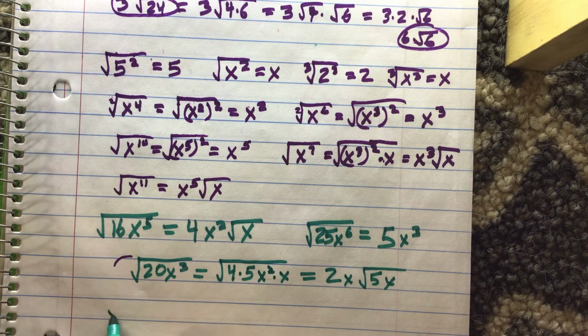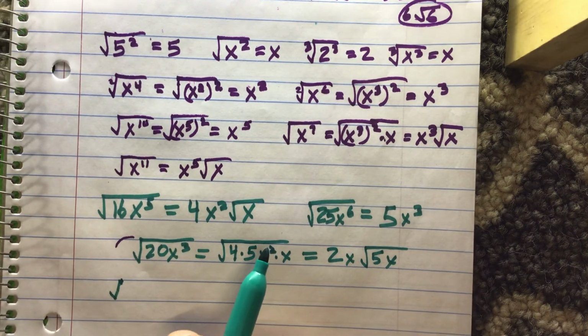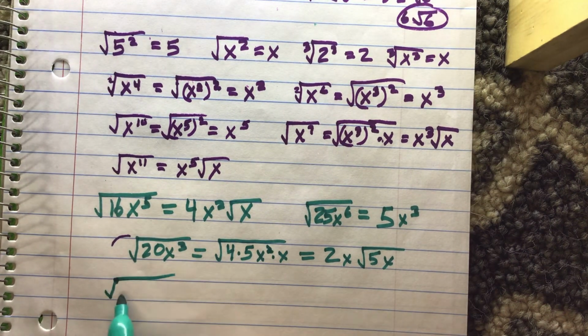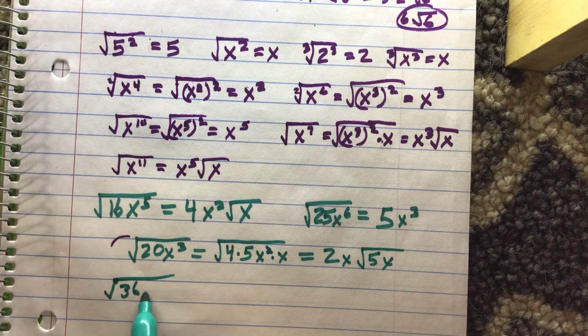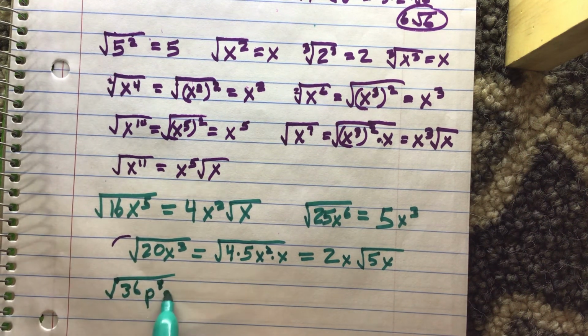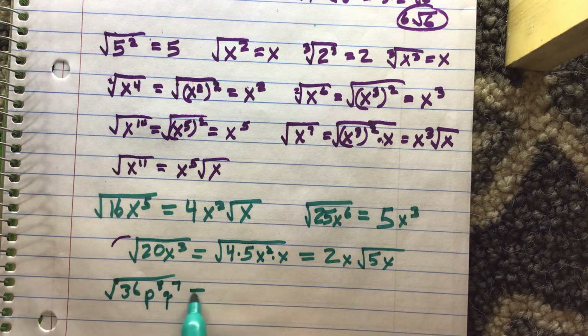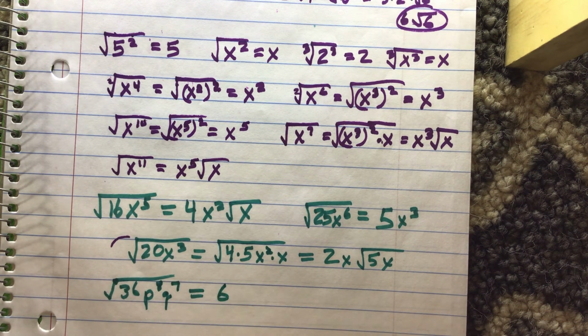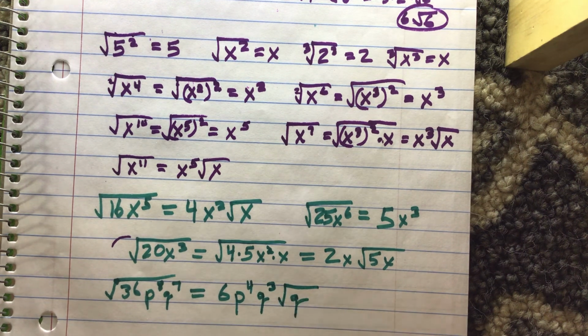And one last example. We're running out of space here. 36p8q7. Square root of 36, that's a perfect square. It's exactly 6 times 6. P to the 8, if we divide by 2, we get p to the 4. And q to the 7, if we divide it by 2, we get q to the 3rd. And then we have 1 q left over that stays inside the radical. And that's simplifying radicals.